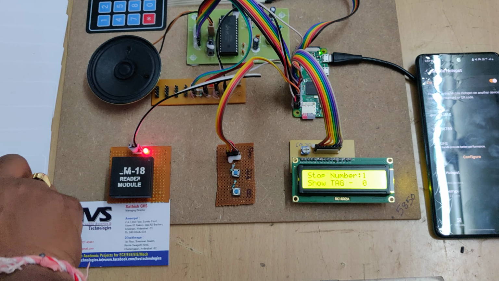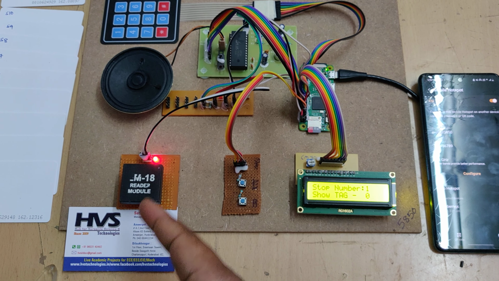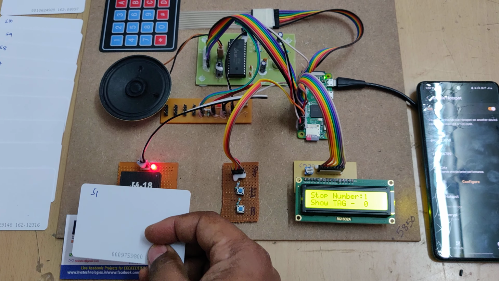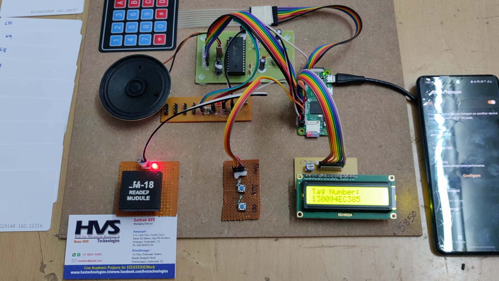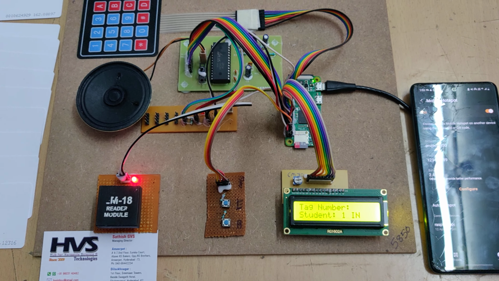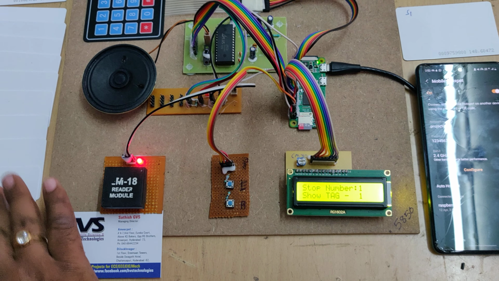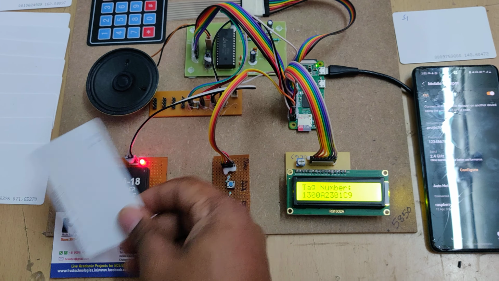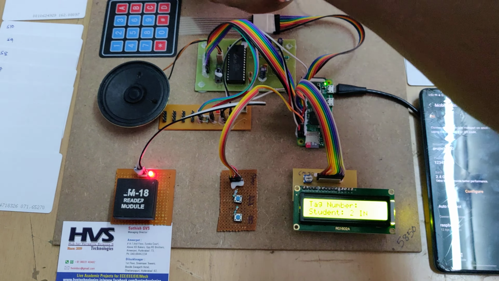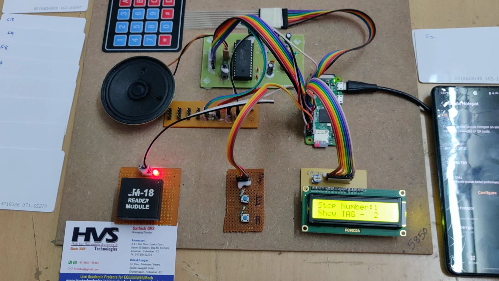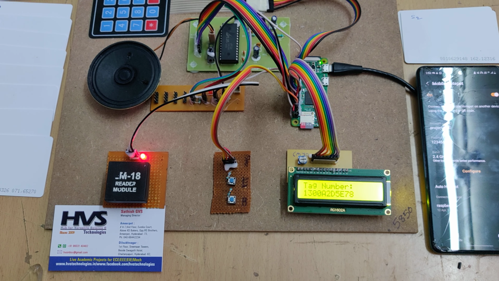Now coming to the tag showing. When you show the tag, the LED will blink. You can see that. It blinks, it's a valid tag, the entry was done successfully, and student 1 is in, and student 2. And now let's try the prepaid customer tag.